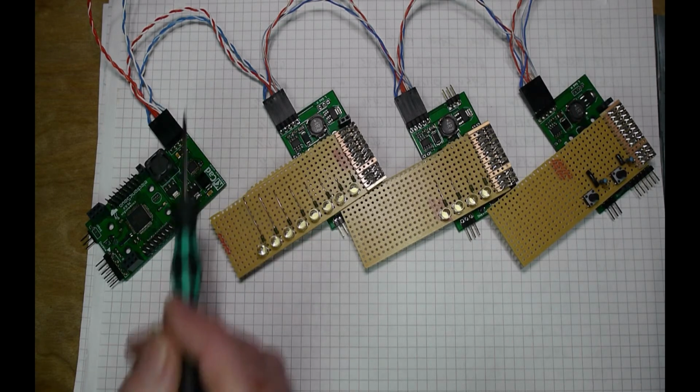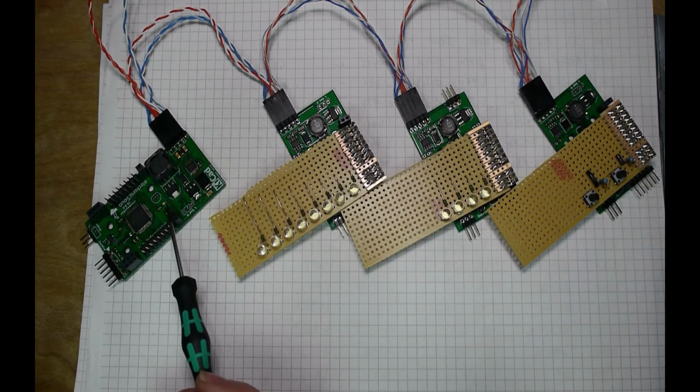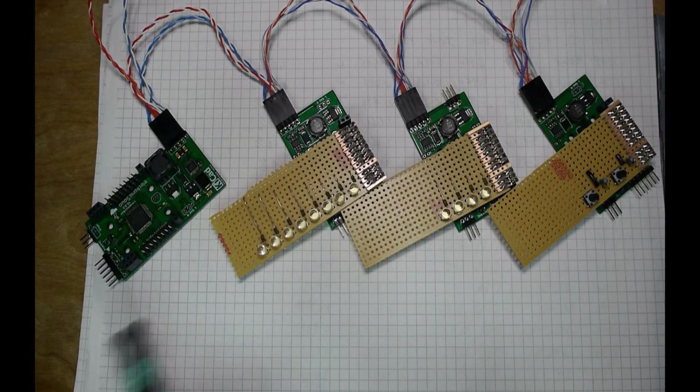Obviously, when we put test equipment onto it, then we can see this frame getting transmitted, and we won't need the LED for status, and we might use it for something else. But that's it. I'll leave it there for the moment.